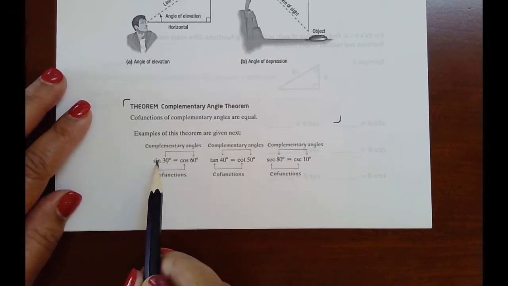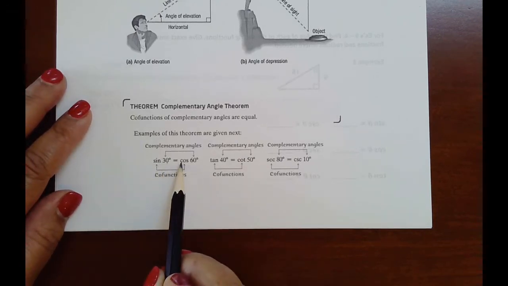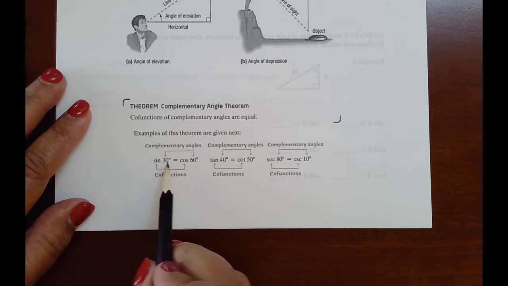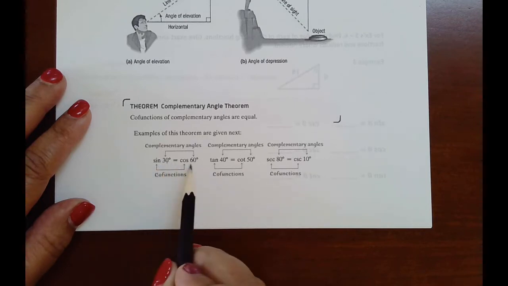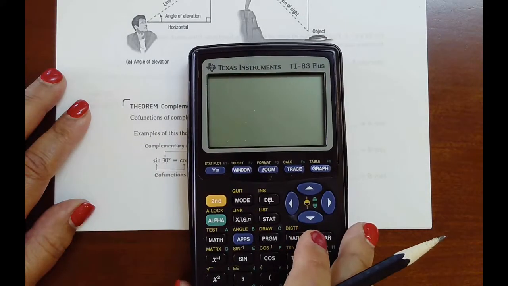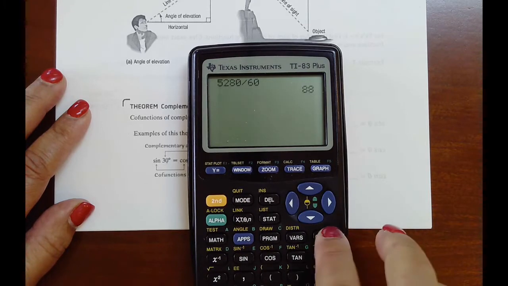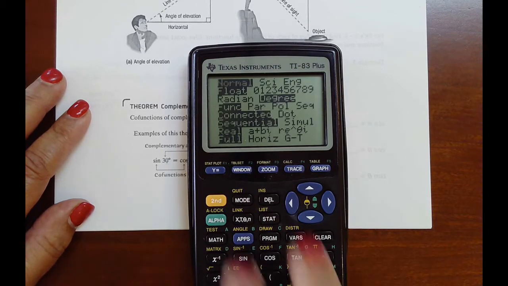So, since sine and cosine are complementary partners, you can rewrite anything as long as the angles you use for sine and cosine are complements. You can even show yourself this in the calculator. Let me make sure my calculator is in degrees. It is.